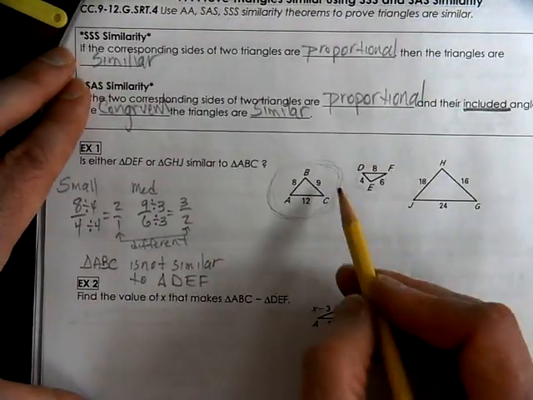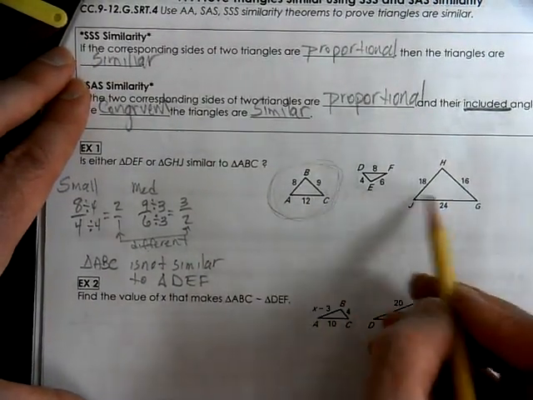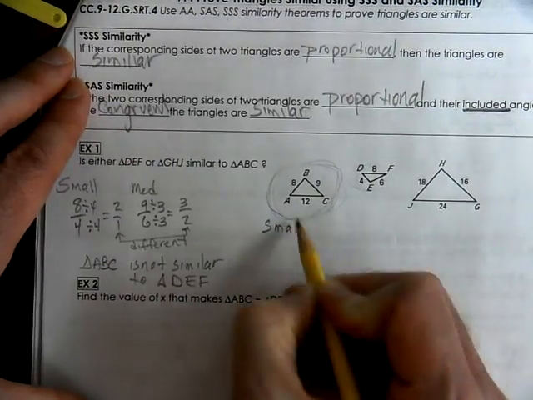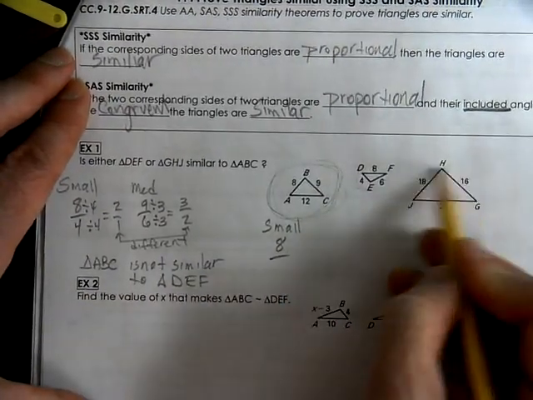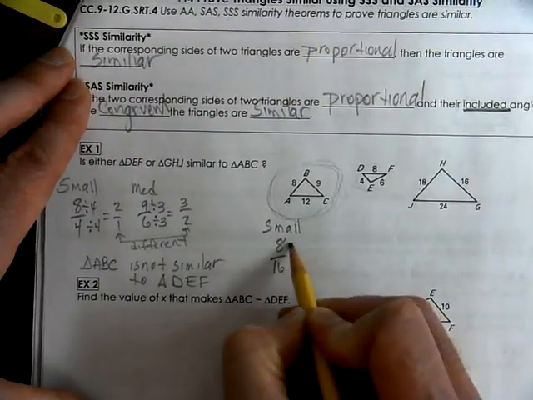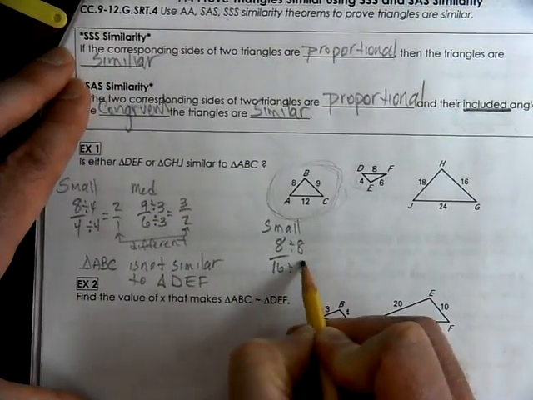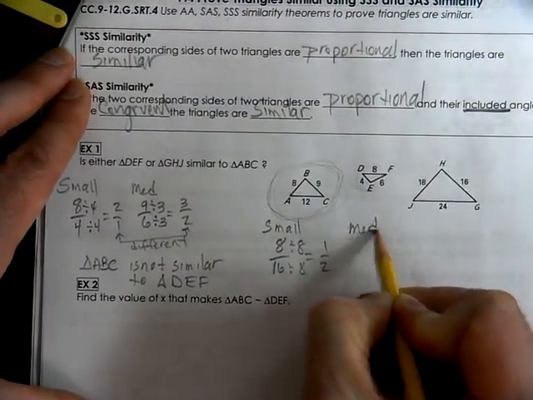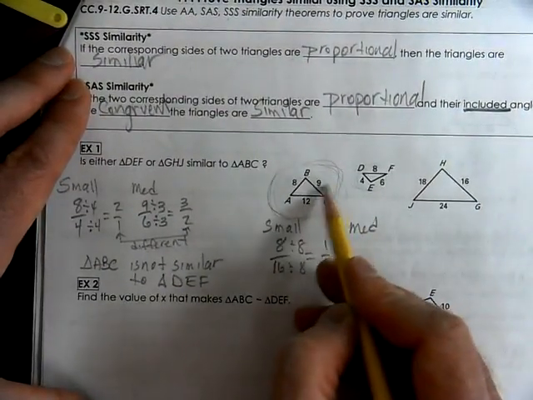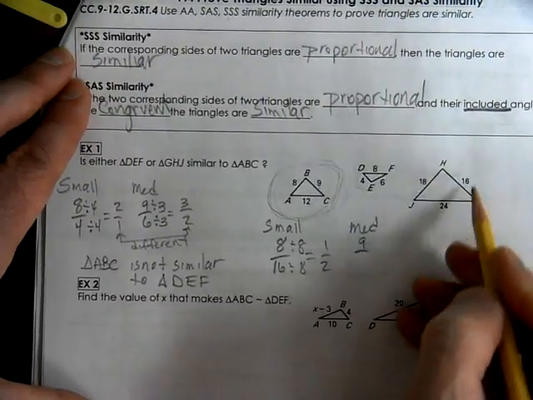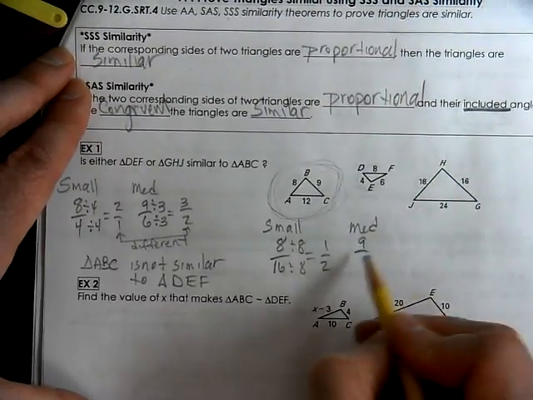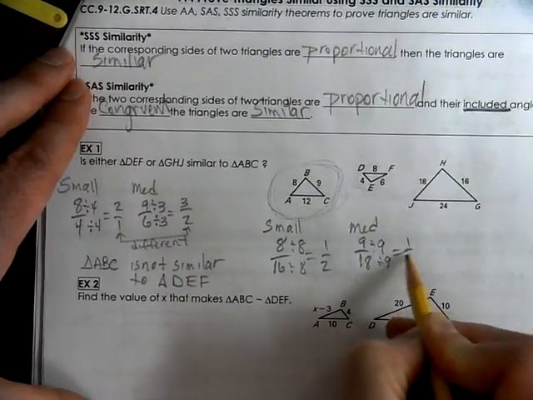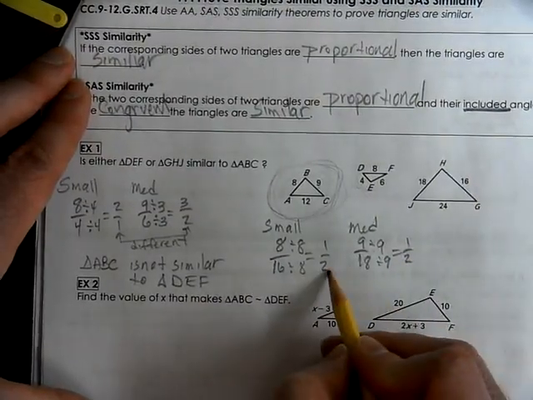So let's come on over and try our next two triangles. We're going to first look at the small sides. That's going to be 8 and 16, and that's going to reduce to 1/2. Then we'll look at the medium sides. The medium side is 9 and 18. And reduce those. That is also 1/2. These are the same.